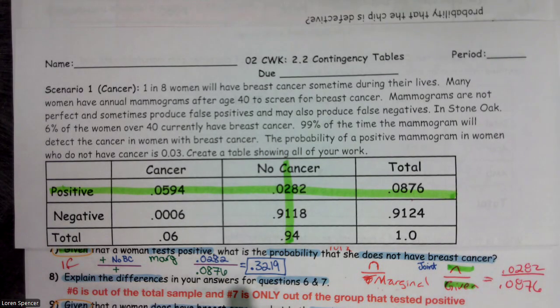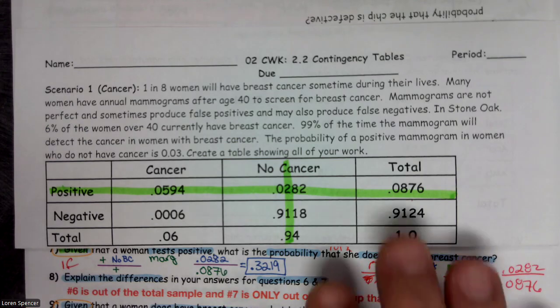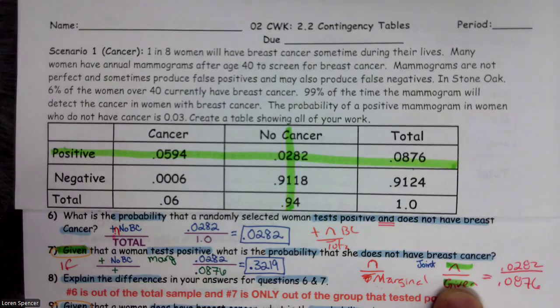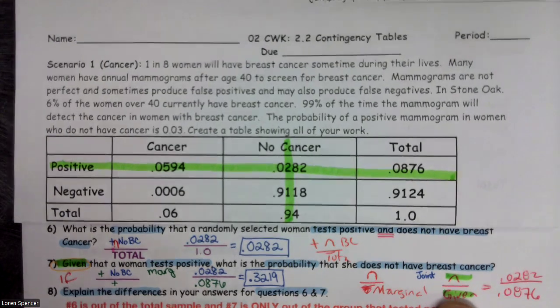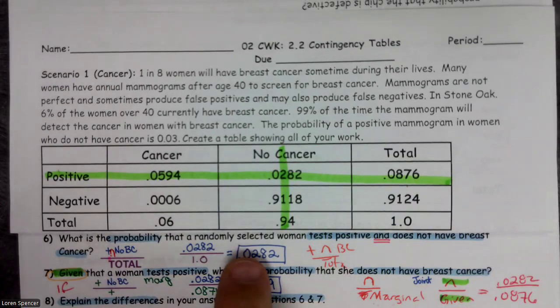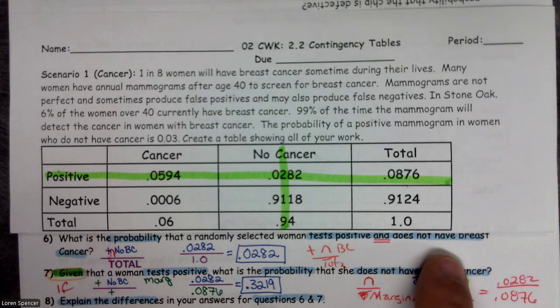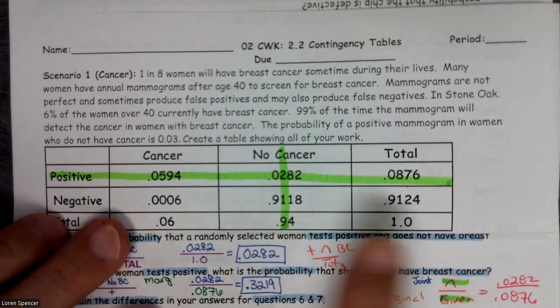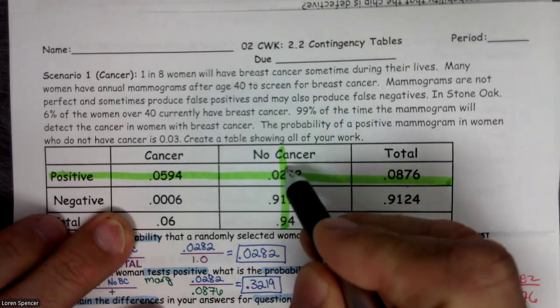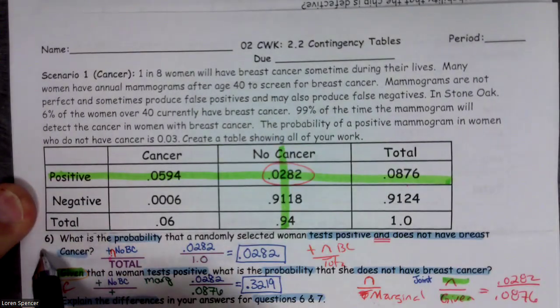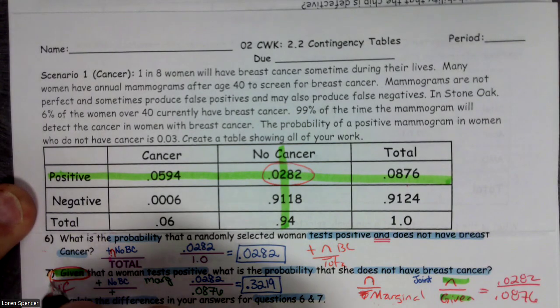The next one, explain the differences in your answers for questions 6 and 7. Well, what was question 6? This was an intersection over total. Question 6 says, what's the probability a randomly selected woman tests positive and does not have breast cancer? Well, test positive and not have breast cancer is this. The difference is this one doesn't say given and this one does say given. The key word there is given.